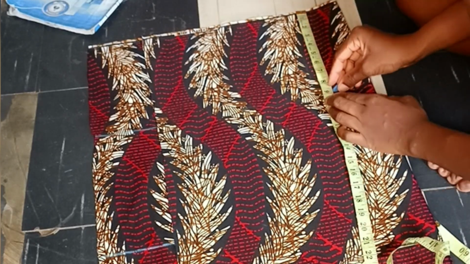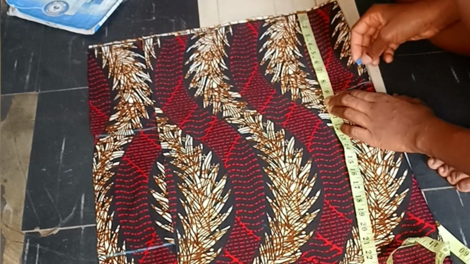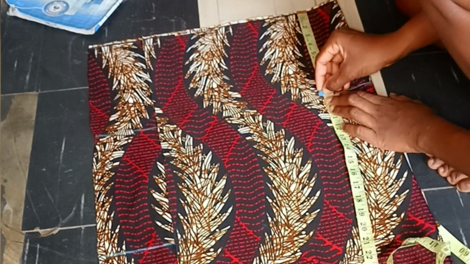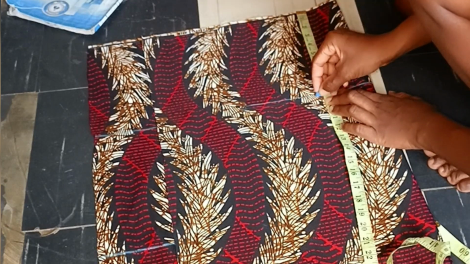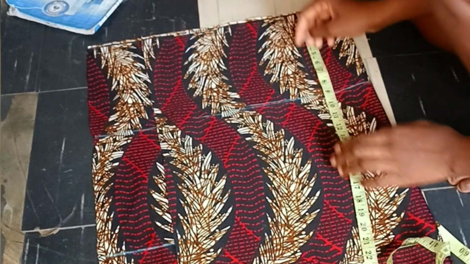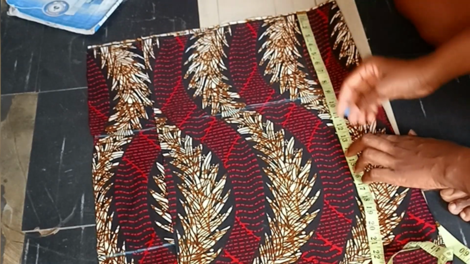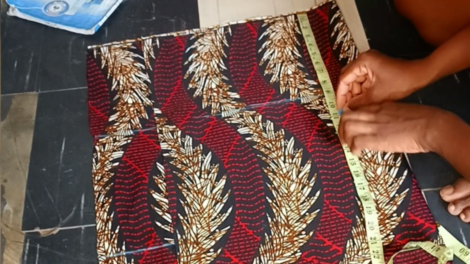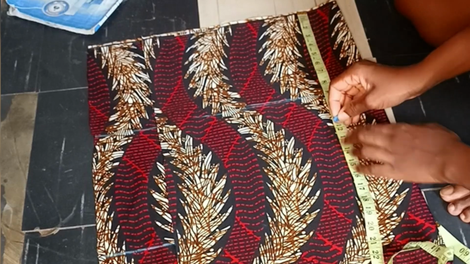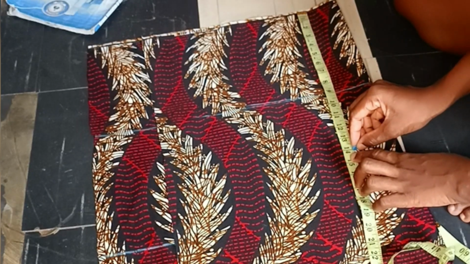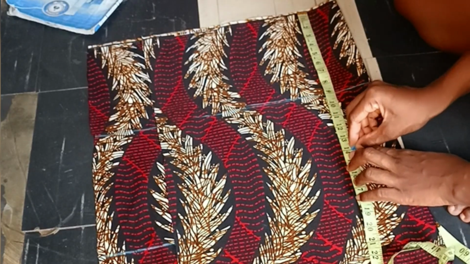Then we get your chest line. My chest line is always my half shoulder length. It works for me. I don't know if it works for you too. Then after that, your bust point is normally 2 inches after your chest line.